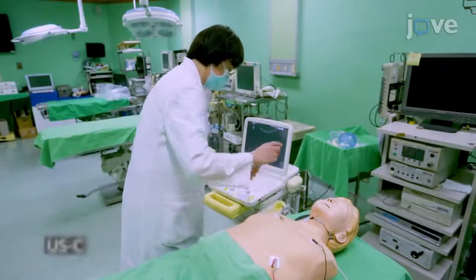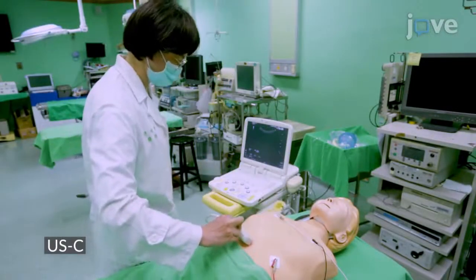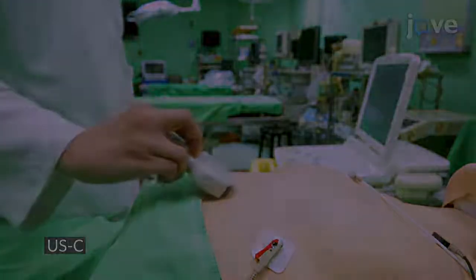At the start of CPR and at the end of the first 5 cycles of chest compressions, use the subxiphoid 4-chamber view.